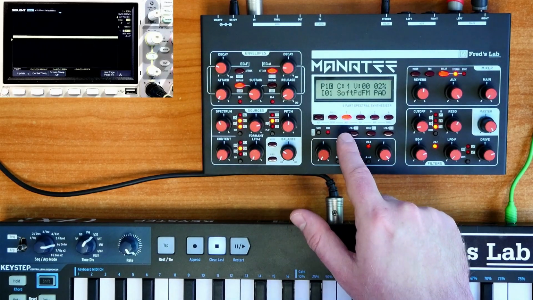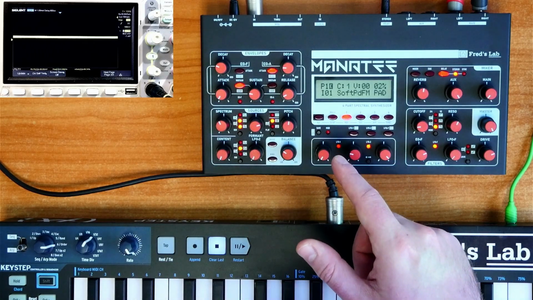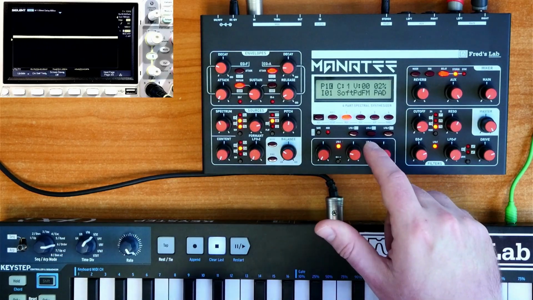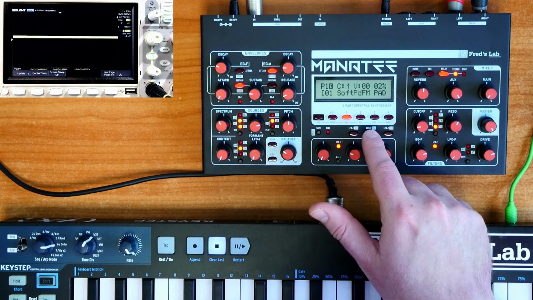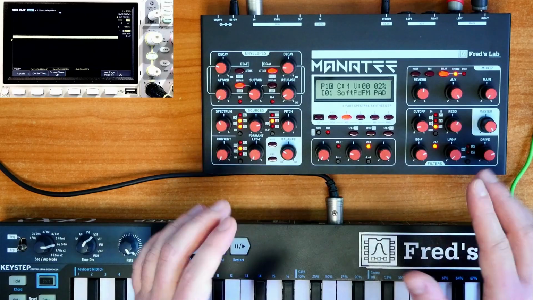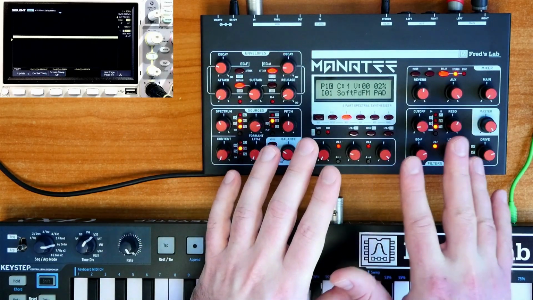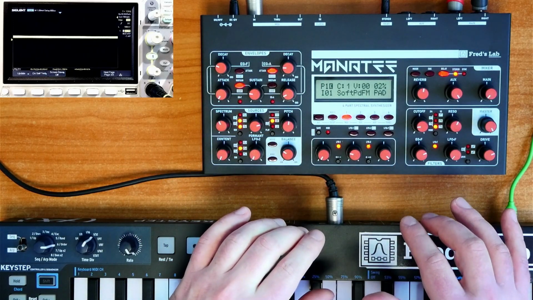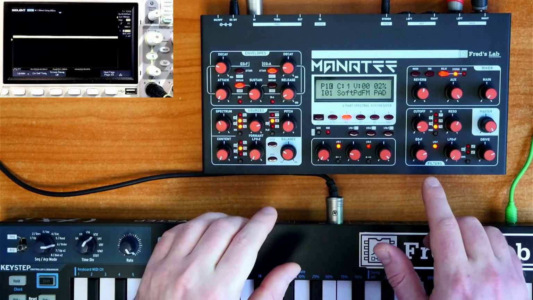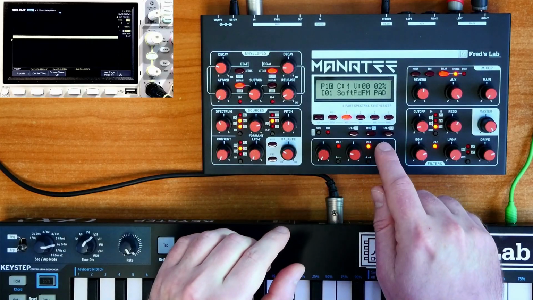MIDI is related to the current part, to set the channel, to set the note it responds to, the velocity it responds to. Then you have the reverb, the arpeggiator, and the panel is just to take all the status of the panel and put it into the synthesis engine so that the sound matches what you have on the panel. So let's check, for example, the arpeggiator page.